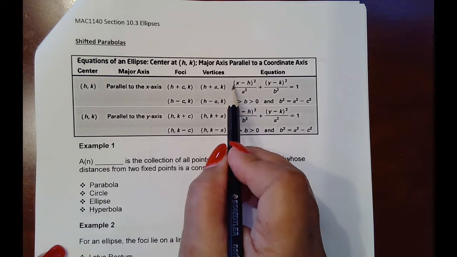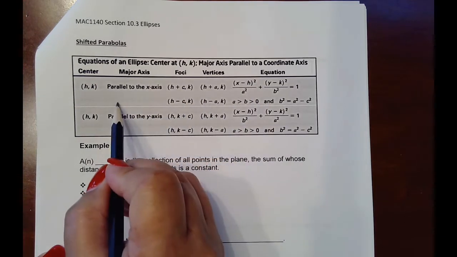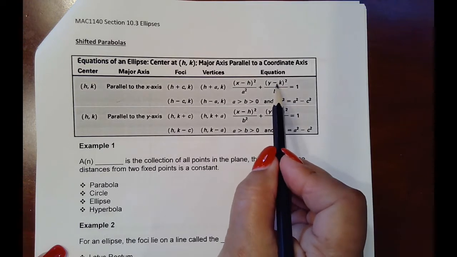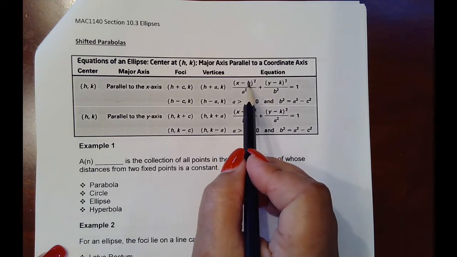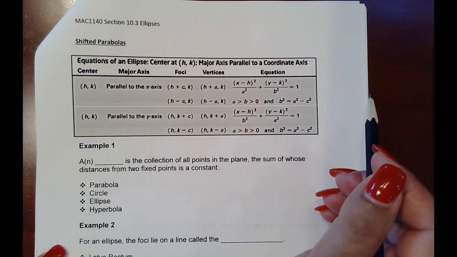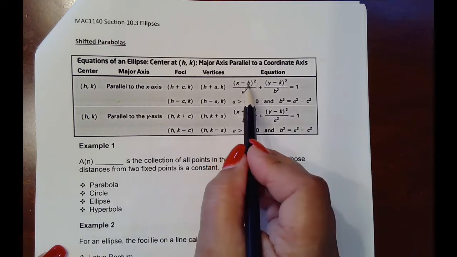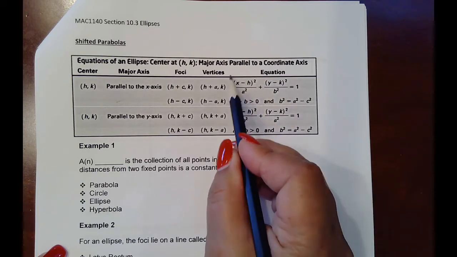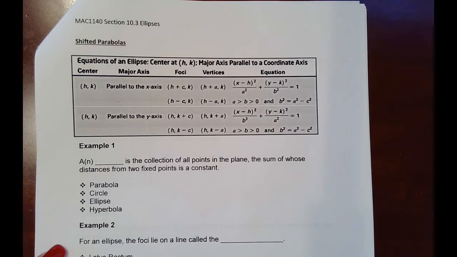So instead of x squared, it's x minus h, and you would switch this sign and pull it out as the h value at the center. And you would pull this value out. When you pull these values out, because there are minus signs in these formulas, you have to switch the signs. And that is true of any formula that has a minus before a value that you're taking out of the equation for graphing purposes. So instead of x squared, it's x minus h. Instead of y squared, it's y minus k. A squared is associated with the x expression, therefore major axis is parallel to the x-axis.